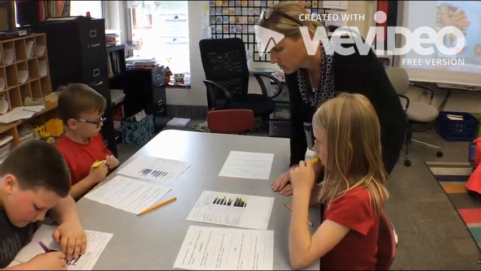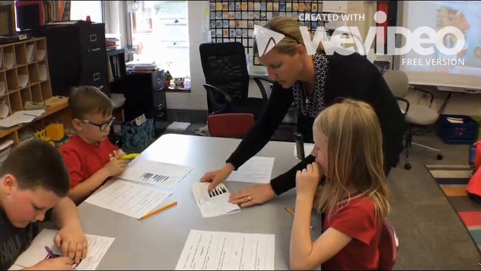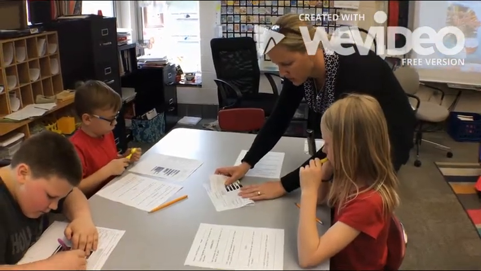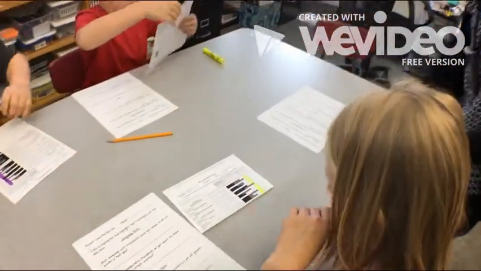So if you want to even just fold your paper or cover it somehow. So we're not even going to look at math. We are just going to look at language arts. So you can just see where you're at with language arts.